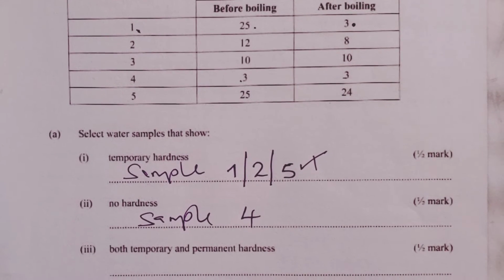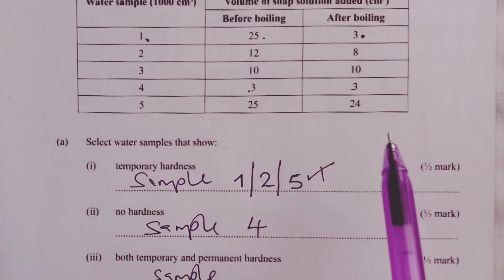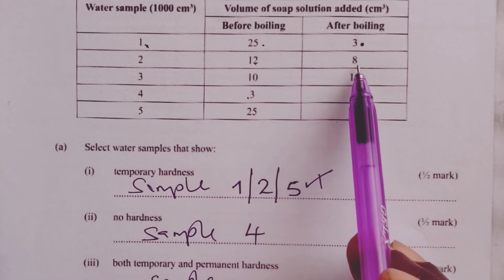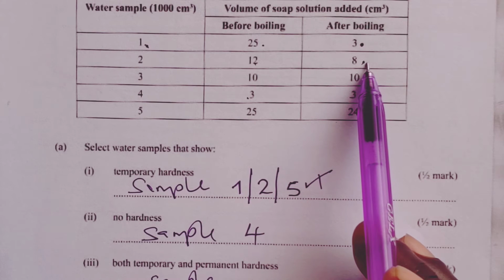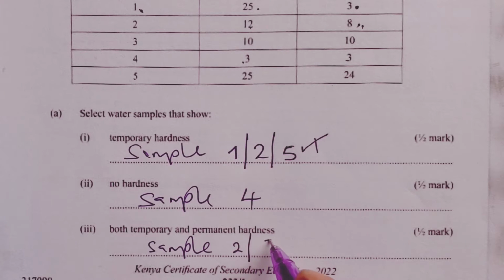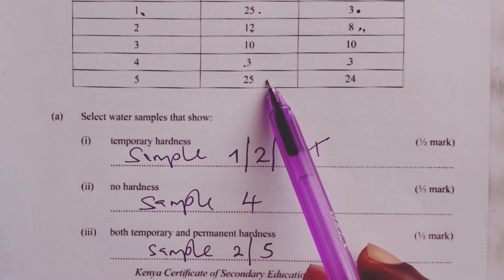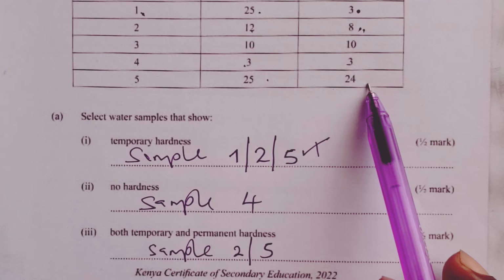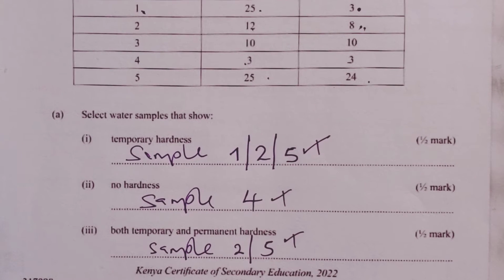Then for part 3, we are asked to identify samples that show both temporary and permanent hardness. Here, we would go for sample 2. Even after boiling, we were still able to use so much soap, which means we removed the temporary hardness through boiling, but some hardness, which was permanent, still remained. So we have sample 2, and the same case was seen in sample 5, where by boiling, we reduced the amount of soap needed by just 1 cubic centimeter. So again, any of those two would earn ourselves half mark.